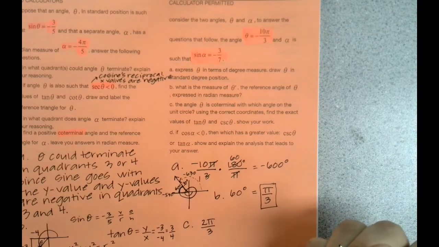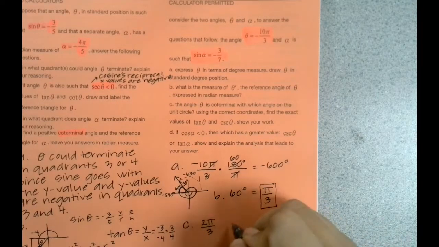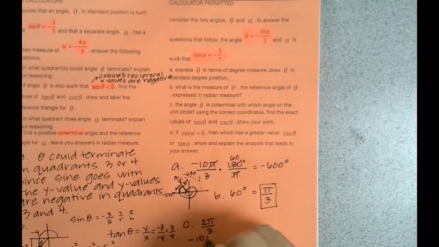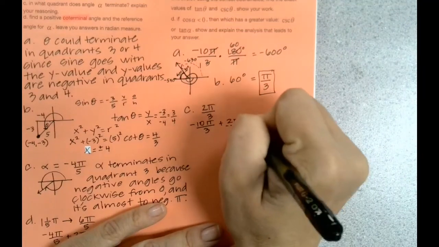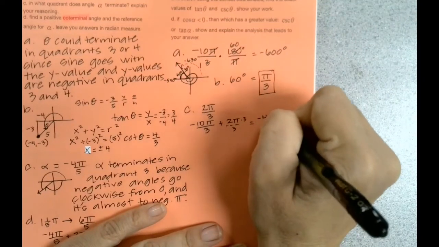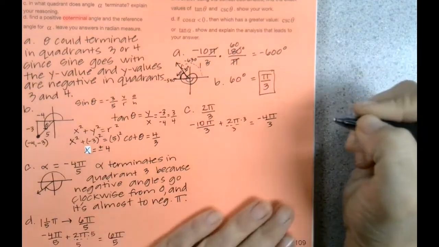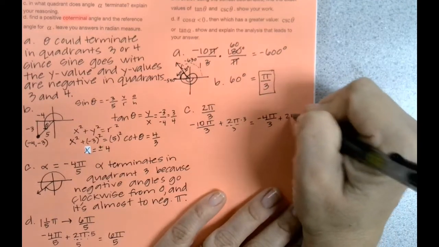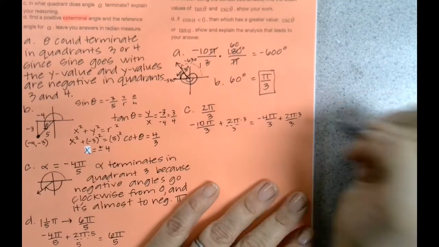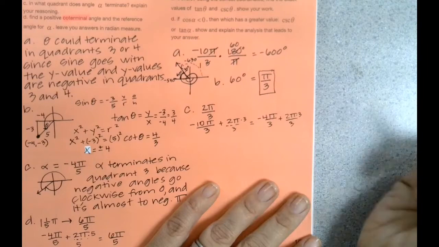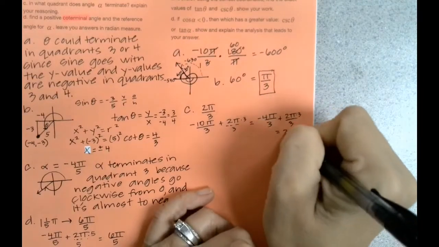But again, if you don't like using the graph to find a coterminal angle, then you would just do negative 10 pi over 3 plus 2 pi. You have to get common denominators. So then that gives me negative 4 pi over 3, which is still not positive. So I'm going to add another 2 pi, and then get common denominators. And so that's 6 and negative 4 now, which is 2 pi over 3.